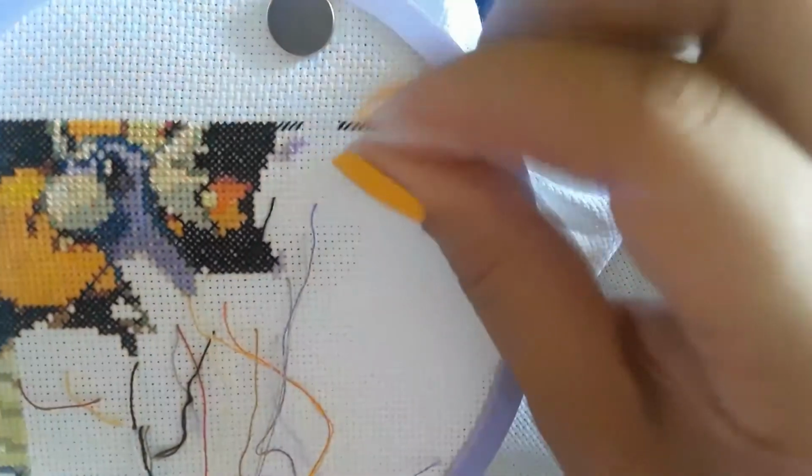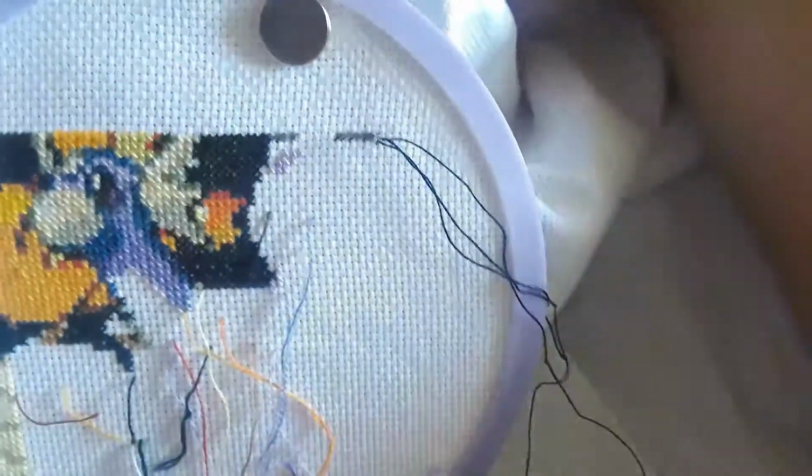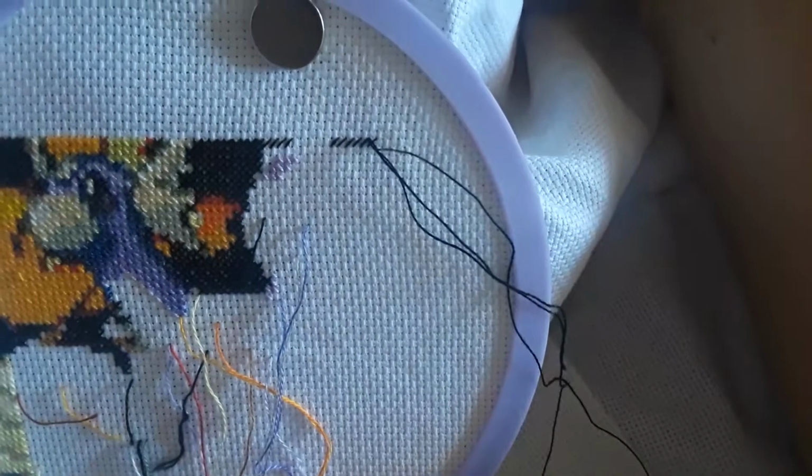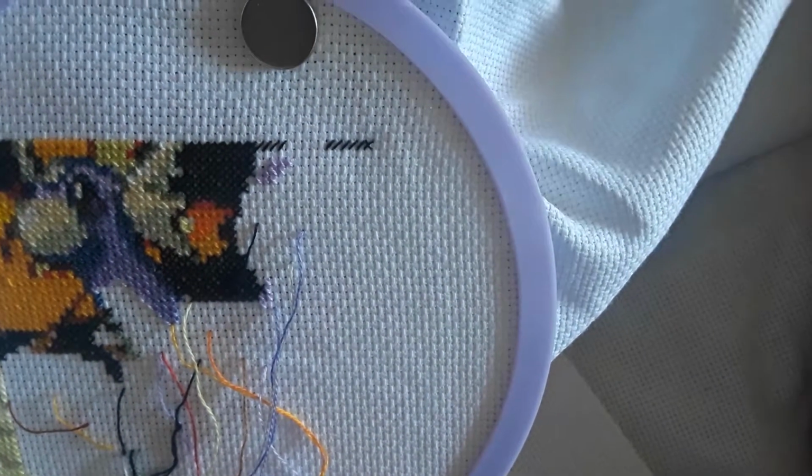Hi everyone, today is May 7th, 7th day of Cross Stitch Mania, and I am working on the epic Pokemon Cross Stitch. Today happens to be my cousin's birthday as well, so happy birthday to her.